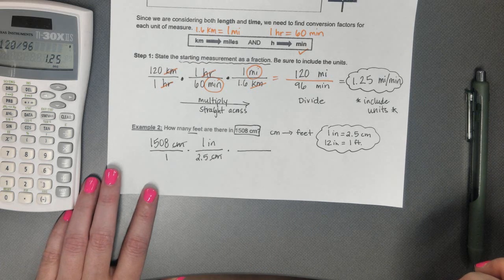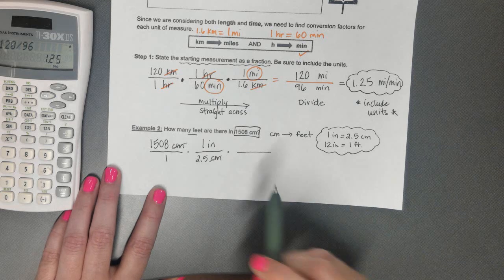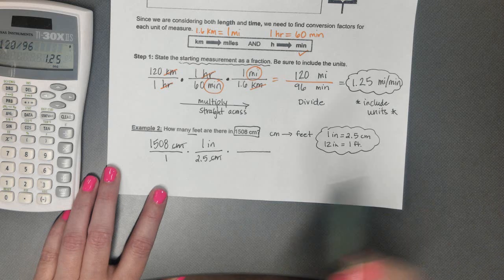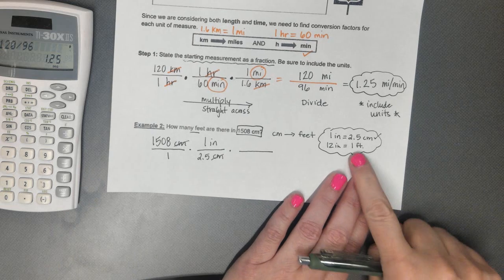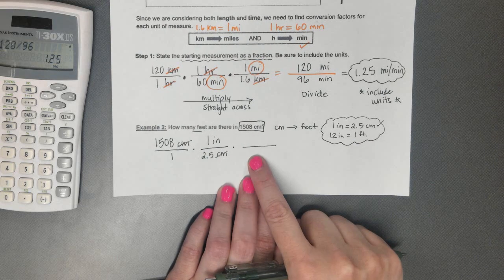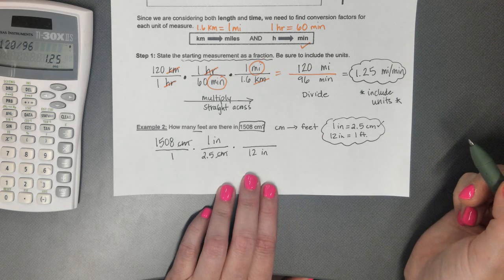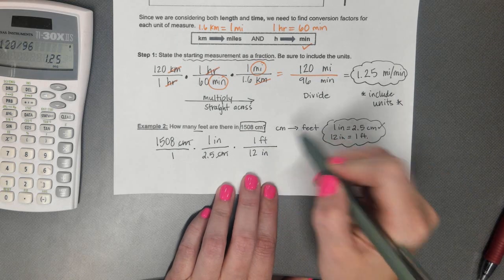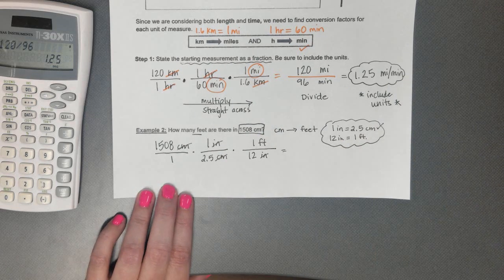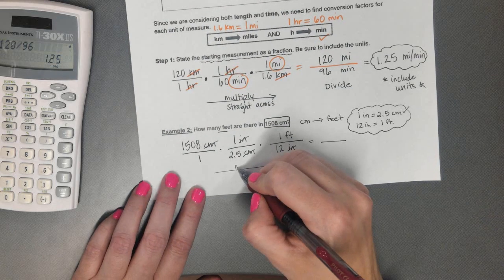And then we're going to have to do this one more time. Okay, so if inch is on the top, it needs to be on the bottom. So we've already used this one. Now we have to use this one. So what's going to go on the bottom here? Yeah, 12 inches. Good. What's going to go on the top? And then let's cancel this out. Okay, and then again, we're just going to multiply across.